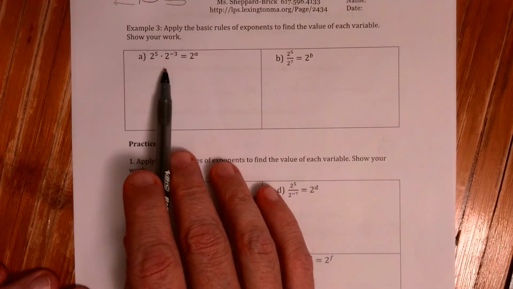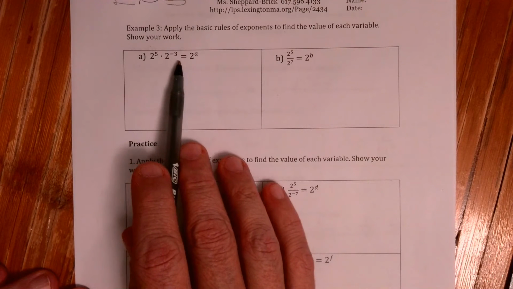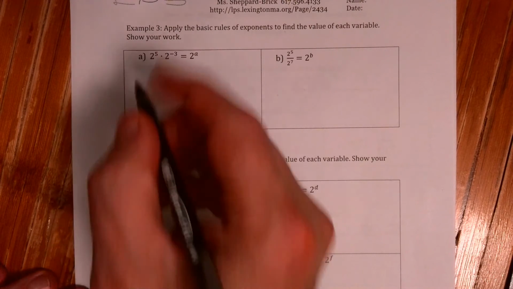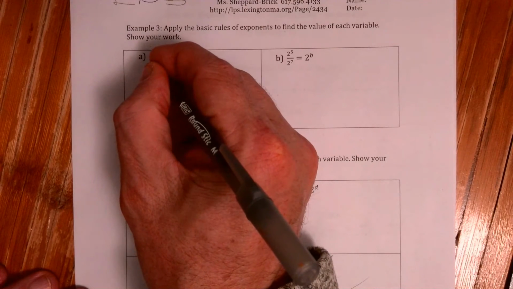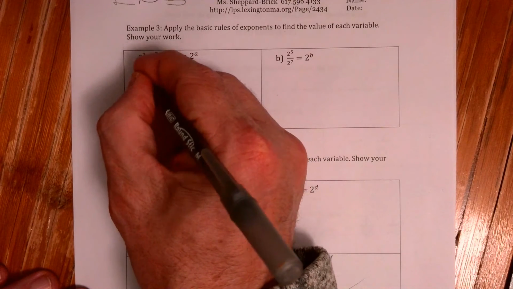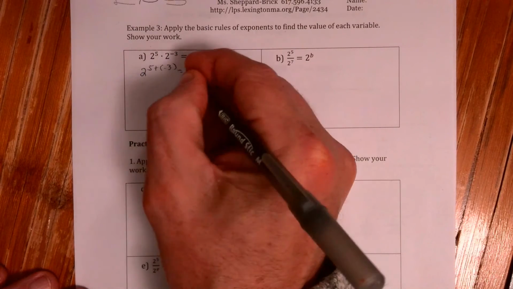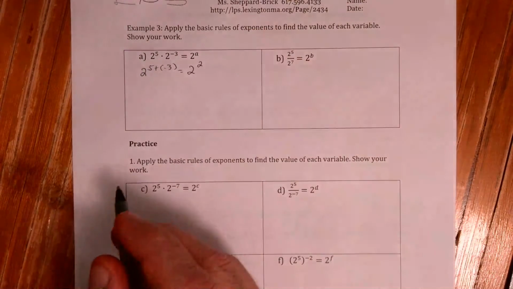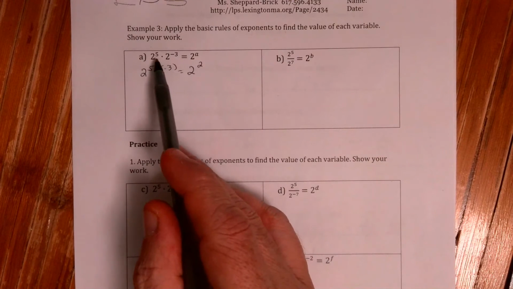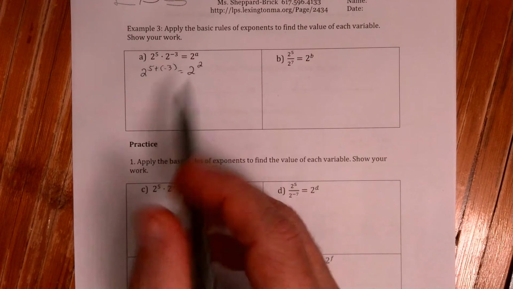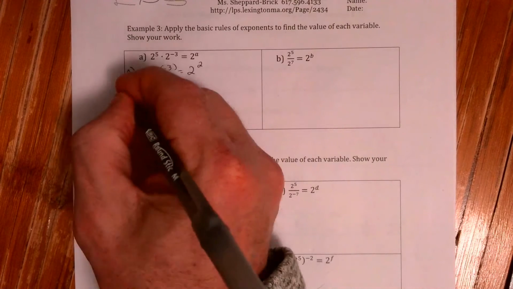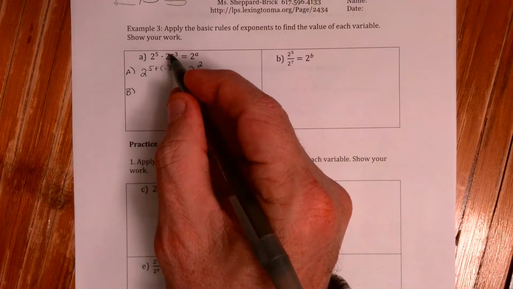So for this one, 2 to the fifth times 2 to the negative third is 2 to the what power? Well, using our product rule, right, we add these together. That becomes 2 to the 5 plus negative 3. Well, that is just 2 to the second power. But you could also think of it as 2 to the fifth times 2 to the negative third. So here's part A.